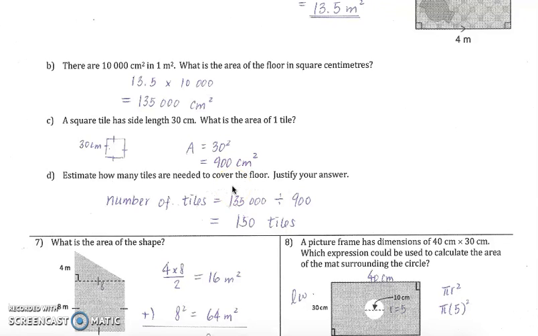Estimate how many tiles are needed to cover the floor. Justify your answer. Well, the number of tiles that I need will be comparing the total area that needs to be covered to the area of one tile. So we'll divide that total area into parts of 900, which results in 150 tiles.